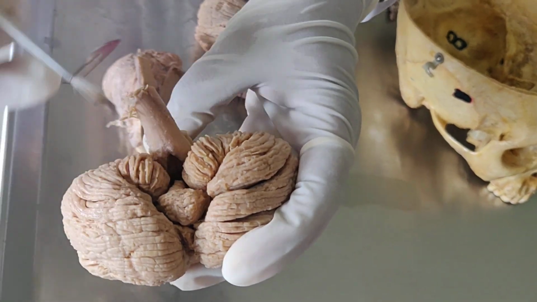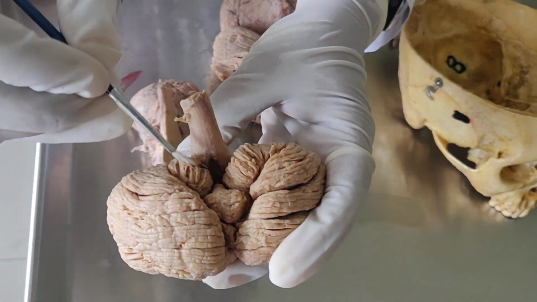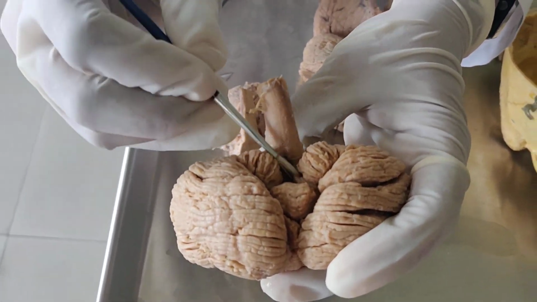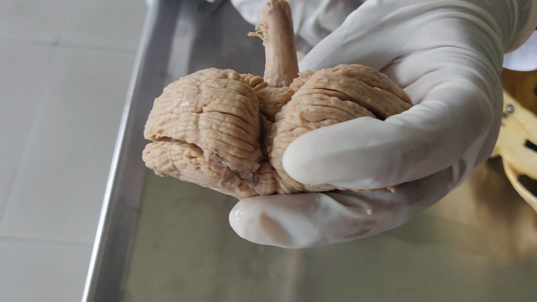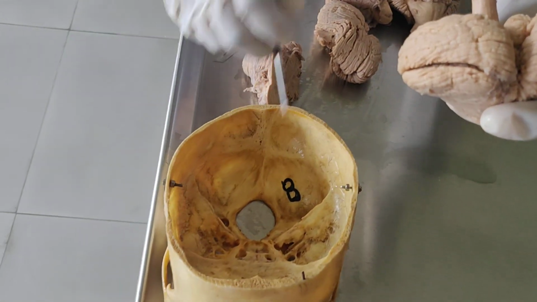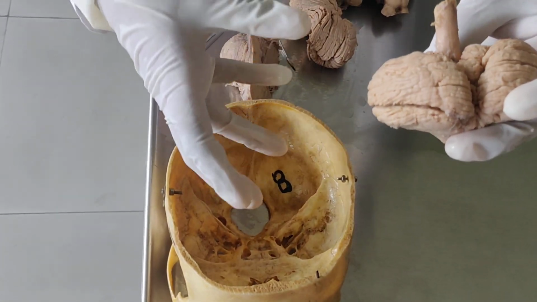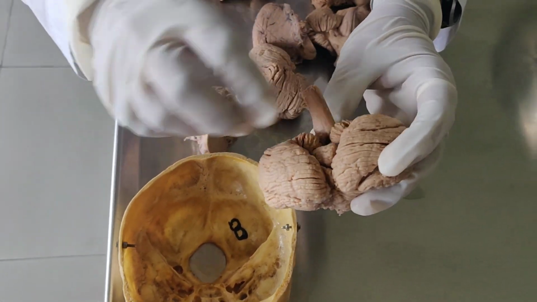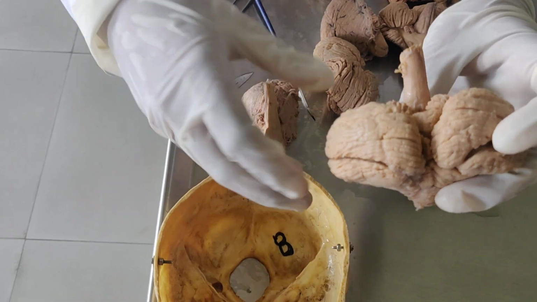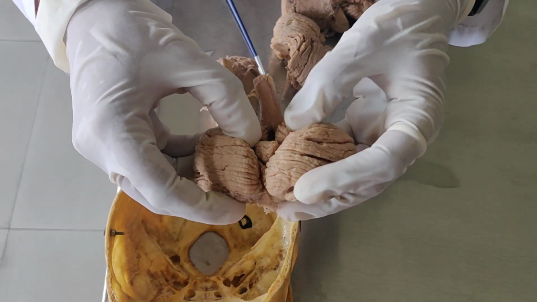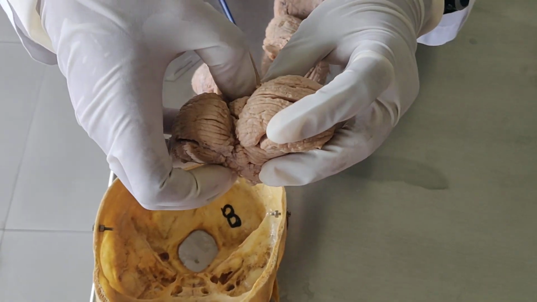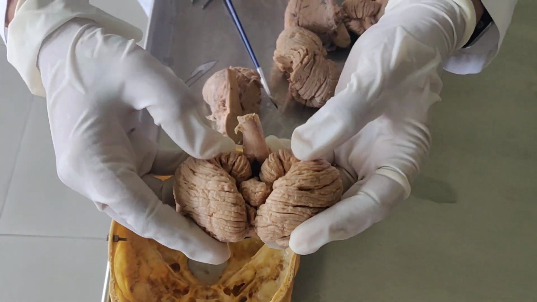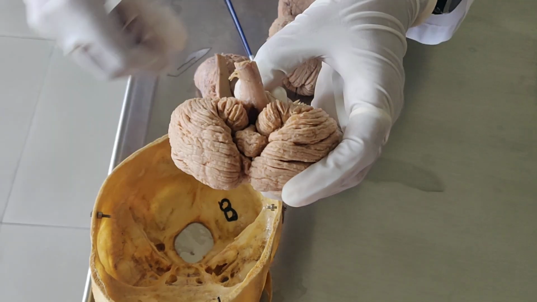Now lateral to the uvula, these two bulgings are called the tonsils of the cerebellum. The importance of these tonsils is that the brainstem passes through the foramen magnum, the way we have seen. When there is increased intracranial pressure, the tonsil along with the medulla may herniate through this foramen magnum and come down. At that point, the tonsil may press on these important structures in the medulla, leading to complications. So these obvious structures are tonsils.